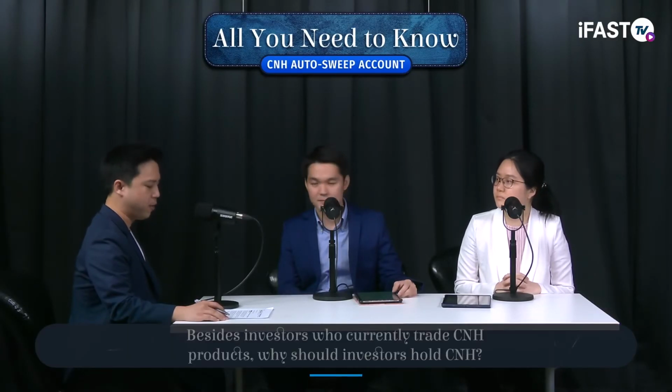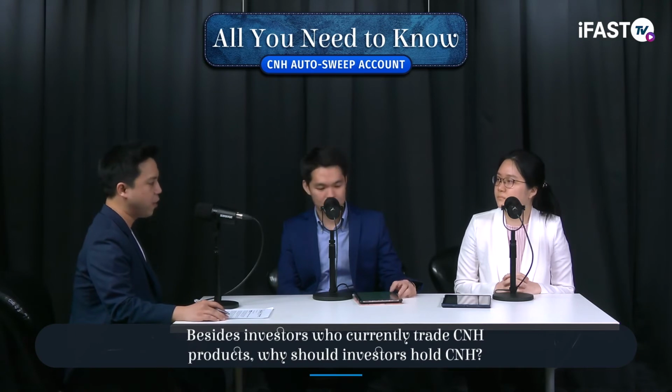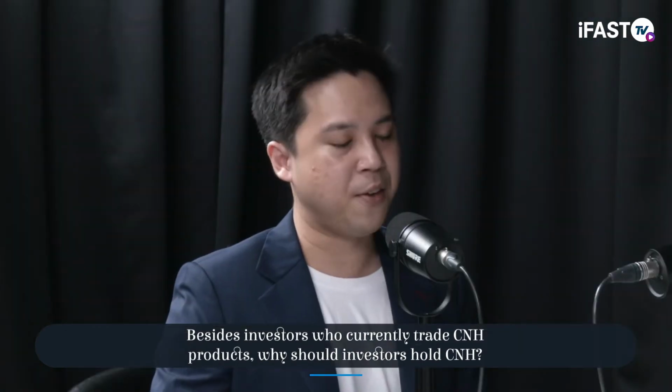Hui Shi, it's interesting that you have a product that can offer a higher yield, yet investors can obtain the same liquidity without having to face penalties and lockdowns such as with a fixed deposit. I'm curious, besides investors who currently trade CNH products, why should an investor hold CNH?